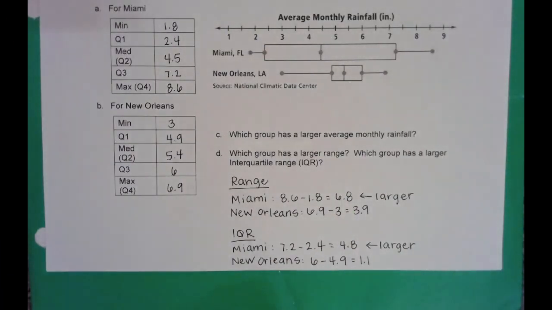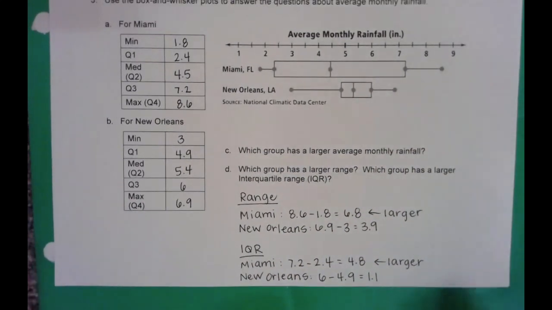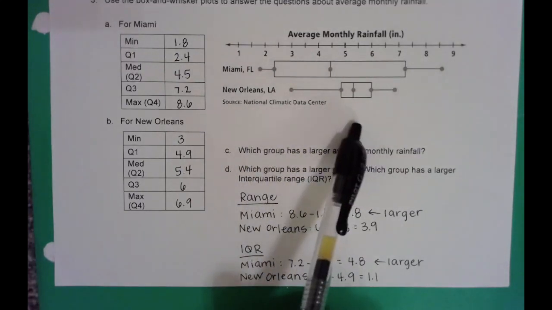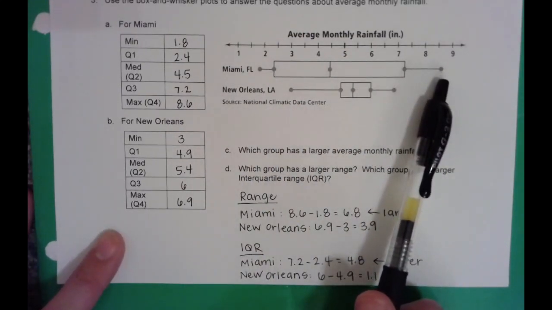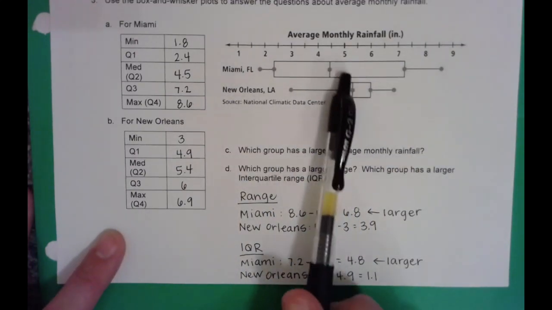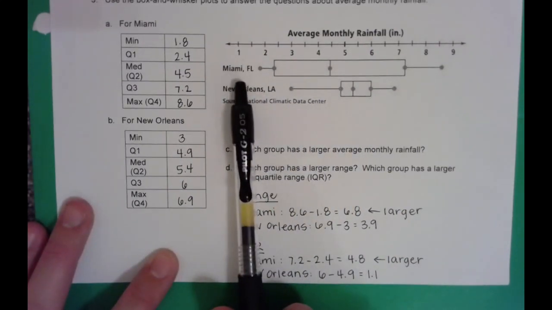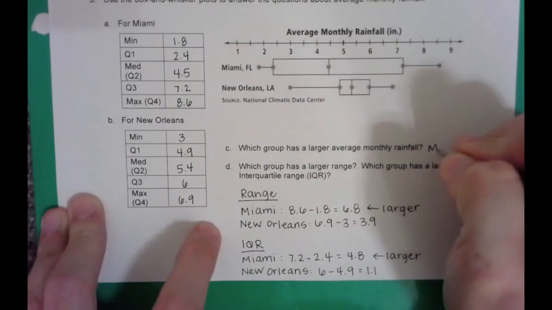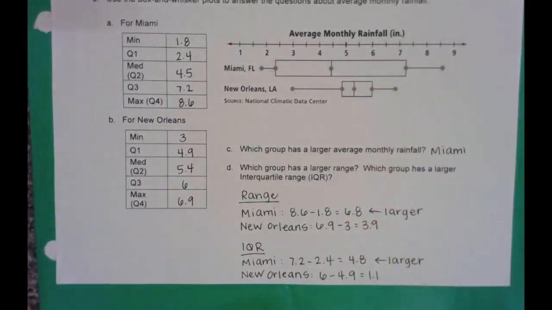The final questions on the notes for today ask us to examine these two box plots that we were just offered. Question C says, which group has a larger average monthly rainfall? And so, understanding that there's different ways to interpret this question, Miami has the higher maximum average monthly rainfall. New Orleans has a lot more data points that are concentrated in this sort of 5 to 6 inch area. But considering the data that's presented to you, we would conclude that Miami would have the higher average monthly rainfall because the maximum and third quartile are higher than all of the rainfall in New Orleans.